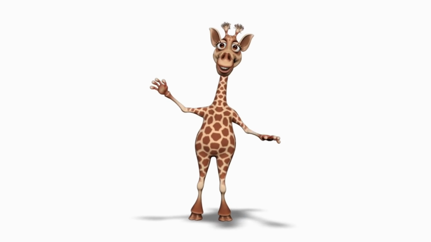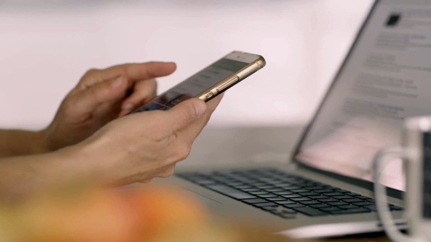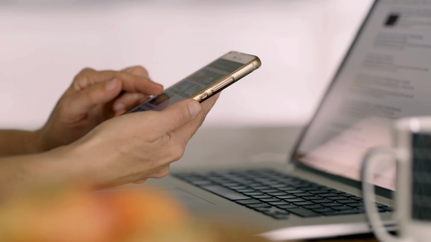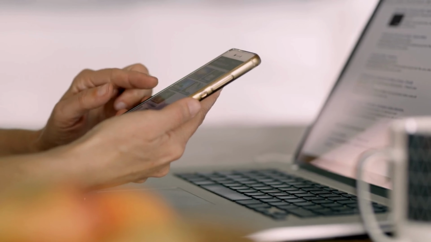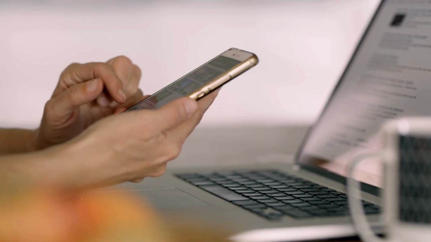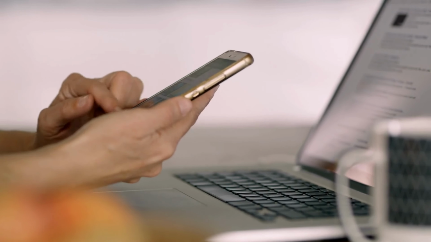Today in this video I'm going to guide you on how to change your username or display name in the Rednote app. If you are new in this app and you don't know how to change this, then you are at the right video. So let's begin the video.